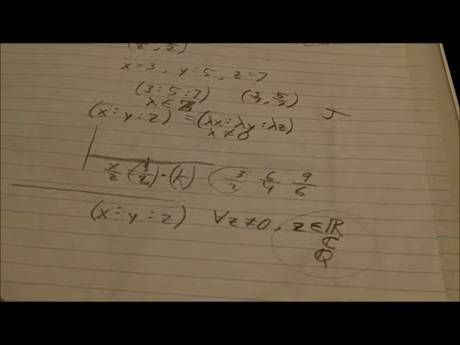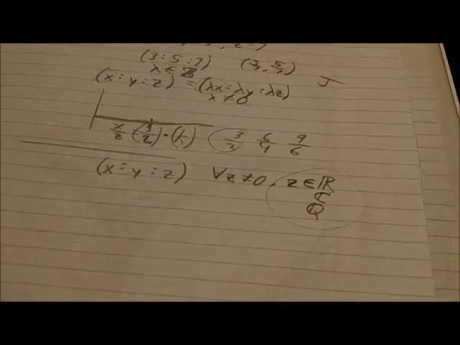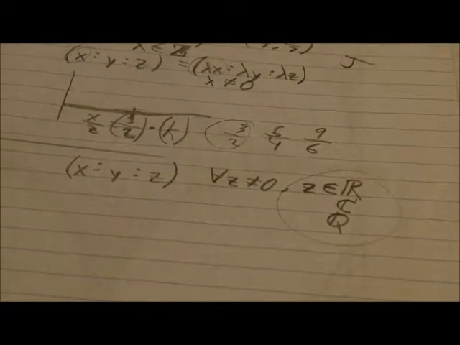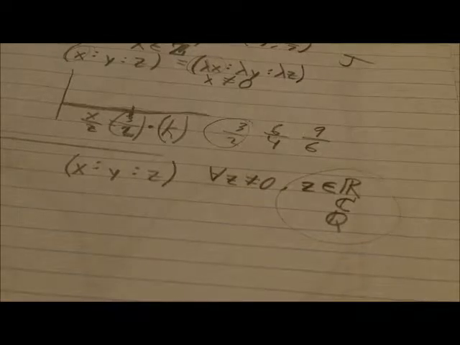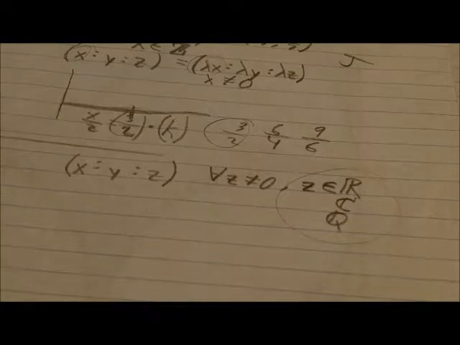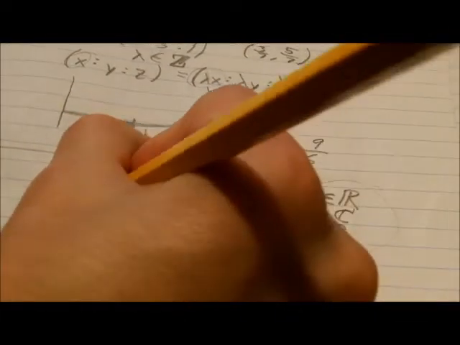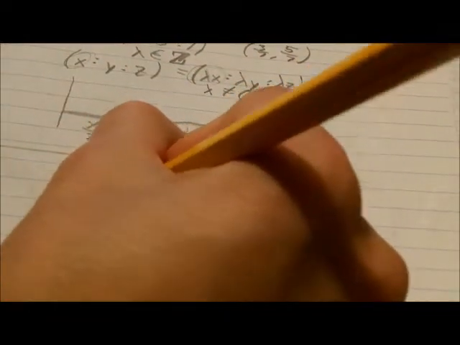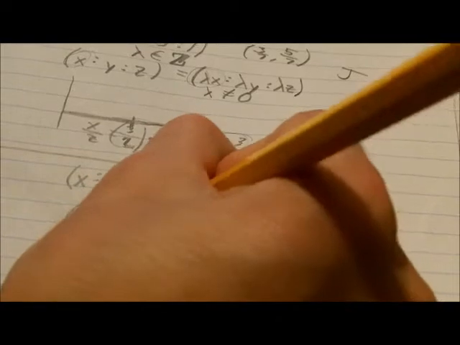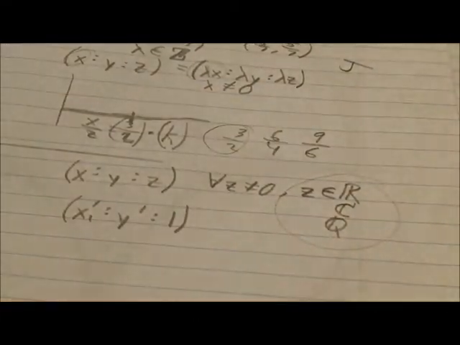And I would recommend very much that you look up field theory and read a lot about it. But long story short, it allows us to give some new value of x, I'll say x prime, to y prime to 1, as long as we use a field.